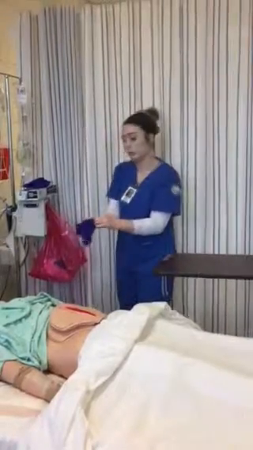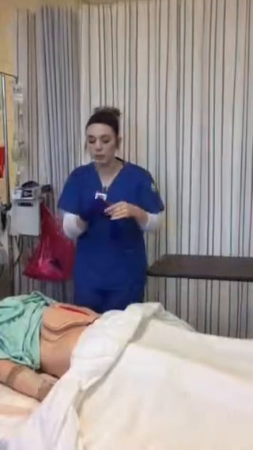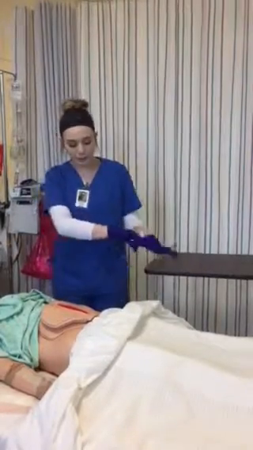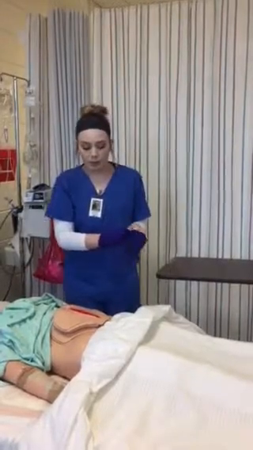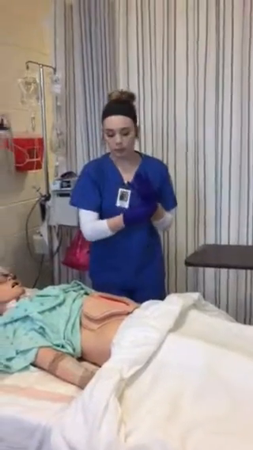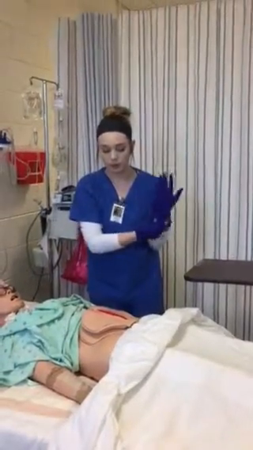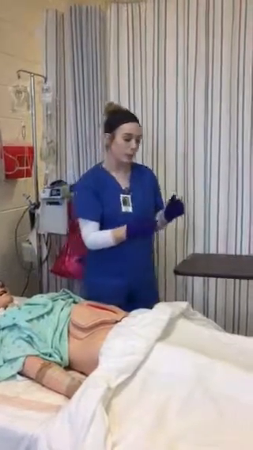I'm going to put some new gloves on and assess the wound. I'm going to note what kind of wound it is, whether it's surgical or a pressure wound. I'm going to note the color, the tissue. I'm going to note the peri wound, the side of it, or around it. And then I'm going to measure.